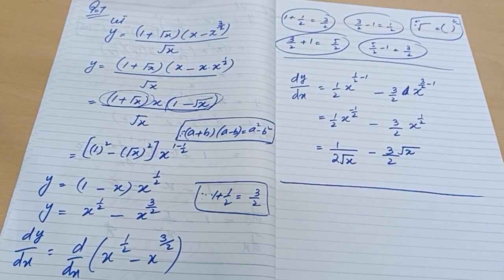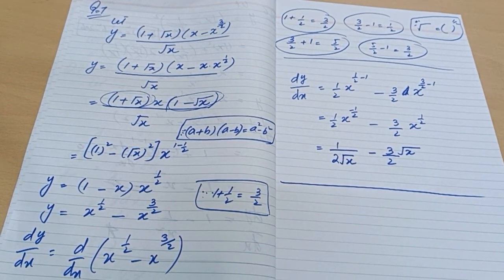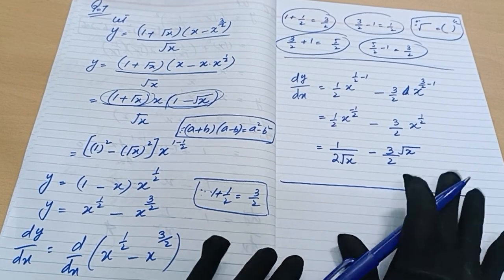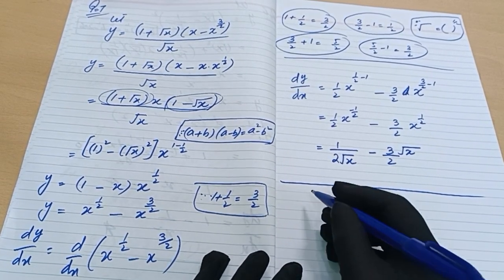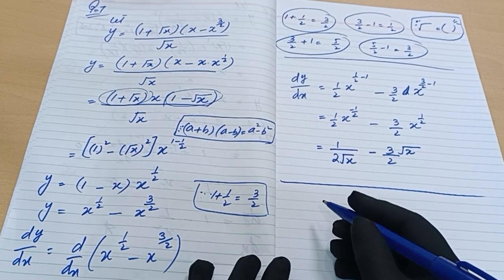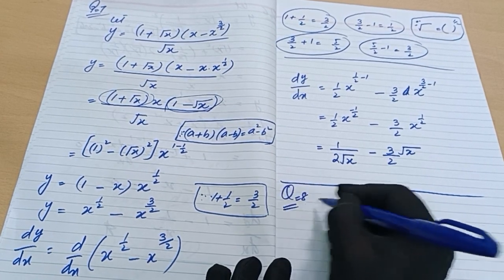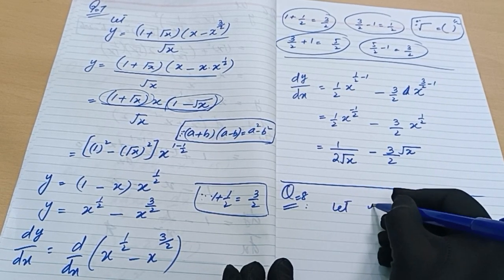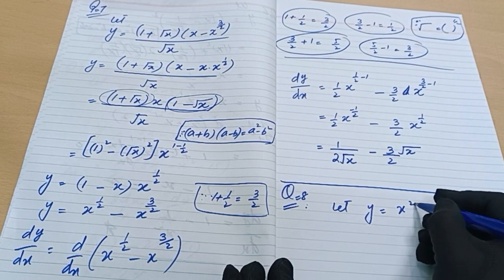It's done. If there is anything to prove like this, then you need to make the formation to go to the proof. Otherwise the derivation is done till here. Finally this is done, and the next part is question number 8. This is the last part I will solve in this video. The next part I will solve in the next video.